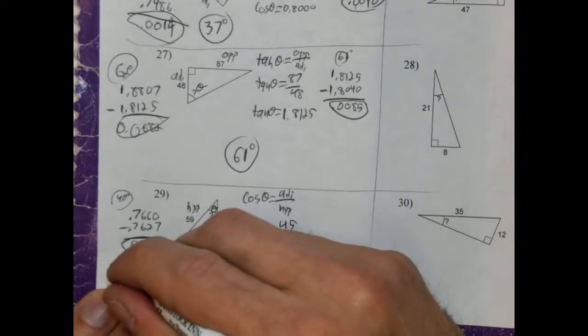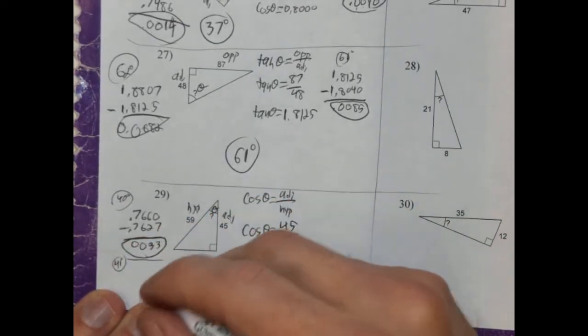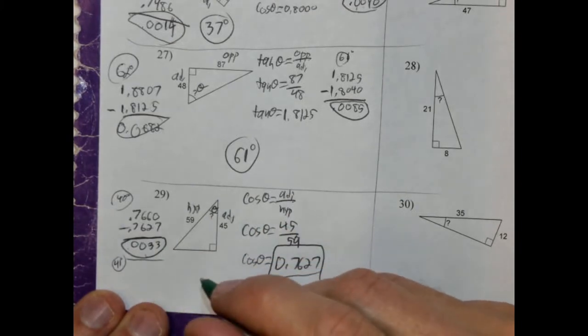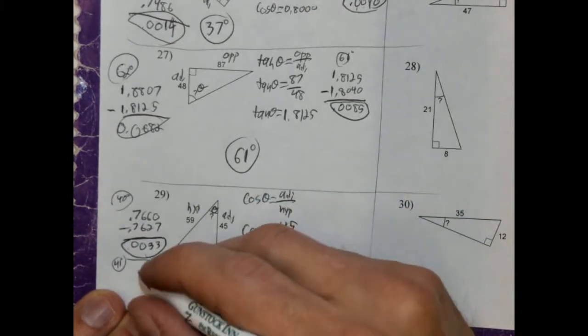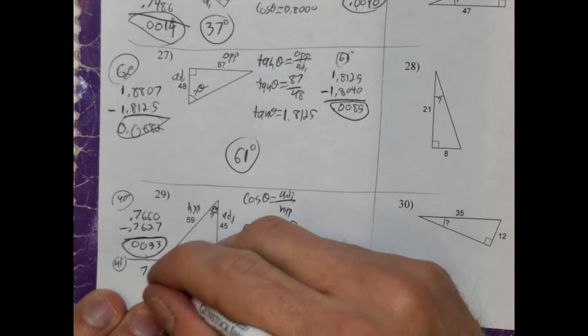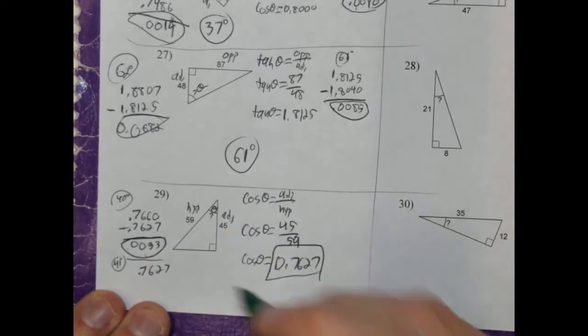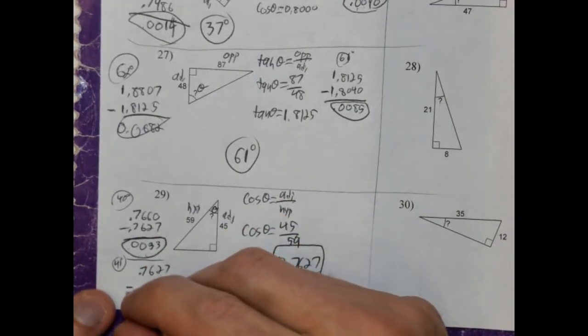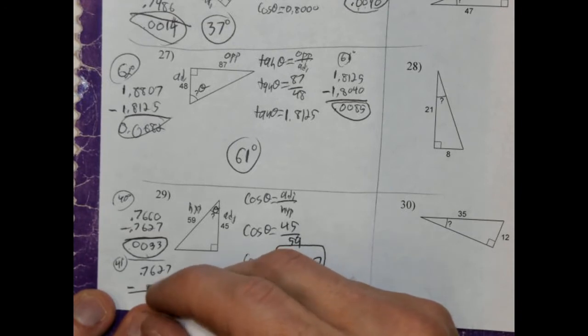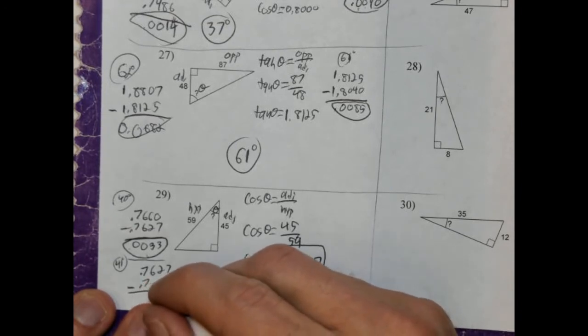And 41 degrees, we subtract from it. So 0.7627 is our number we have here, and the 41 degree value is going to be 0.7547.